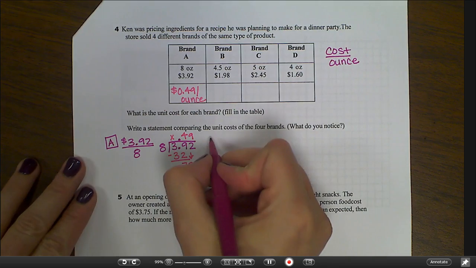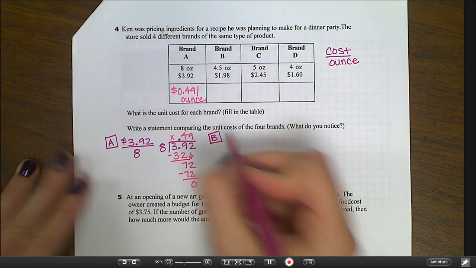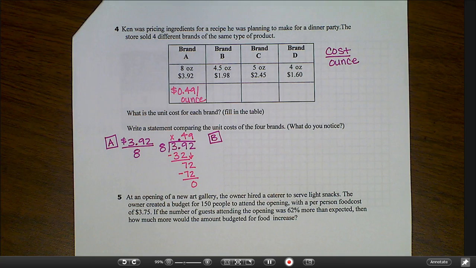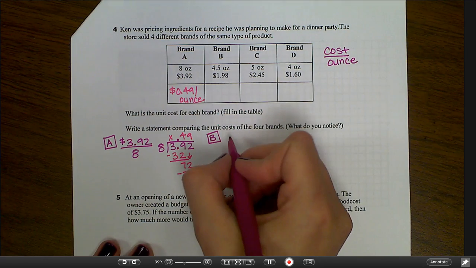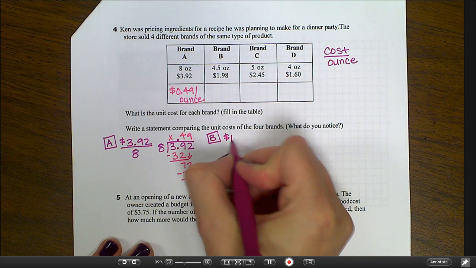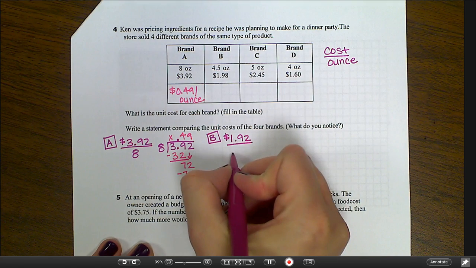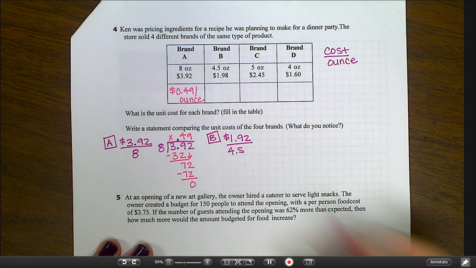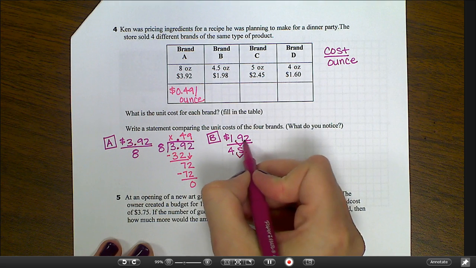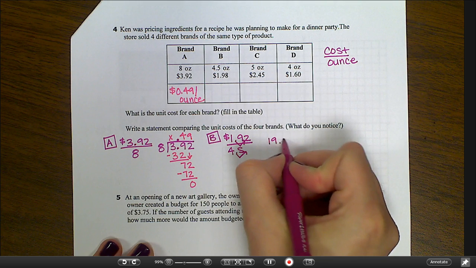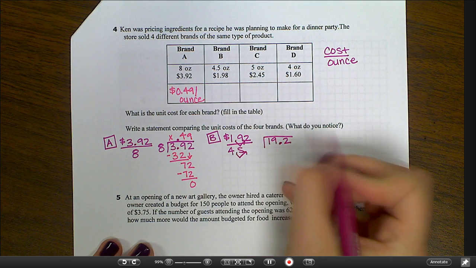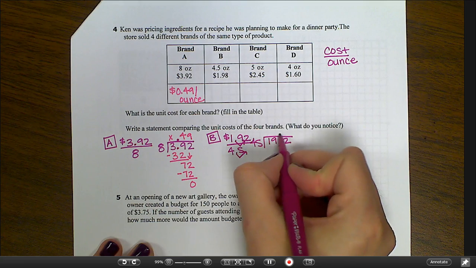Now let's move on to brand B. Again, you're pausing the video so that you can catch up, so that you can do your division. If you need to go through the division with me, follow along with me. If you want to do it yourself and then check, then feel free to do that too. All right, $1.92 for 4.5 ounces. Well, I already know that I'm going to need to move those decimal points because I can't divide by a decimal. So now I've got 19.2 divided by 45. Bring up your decimal point.